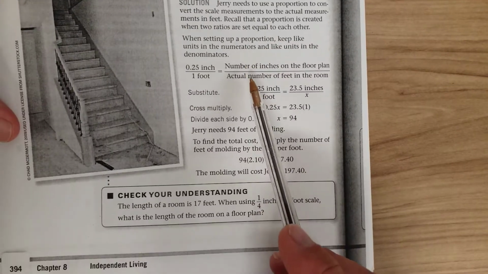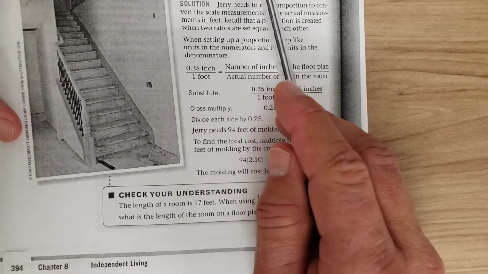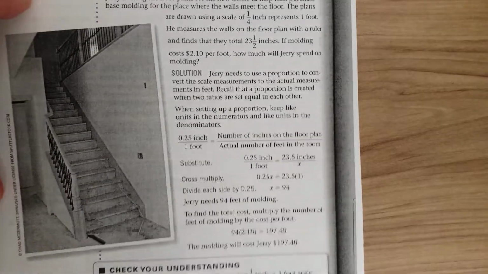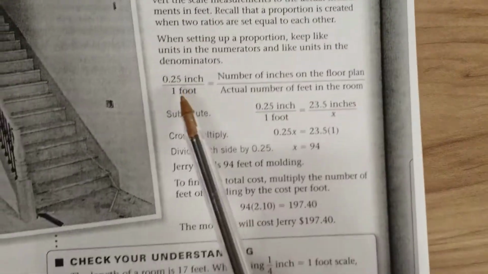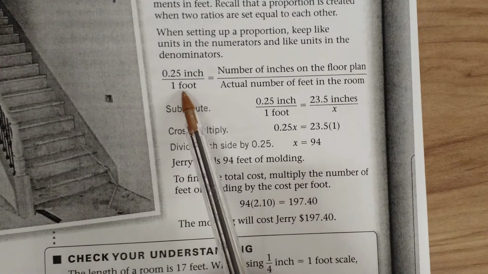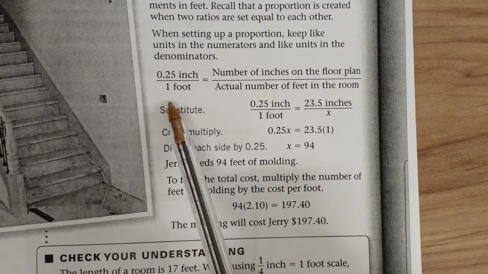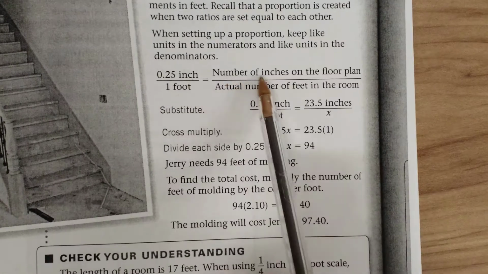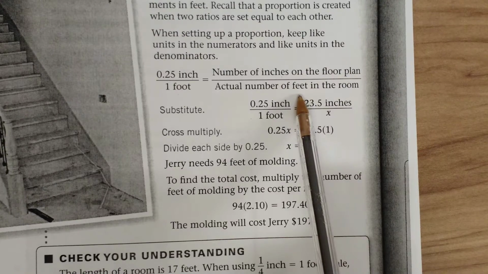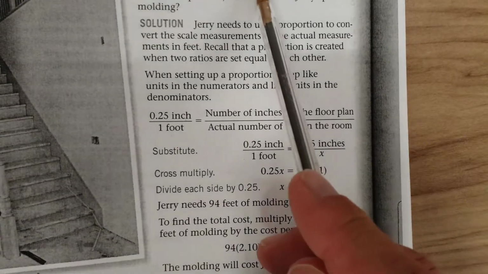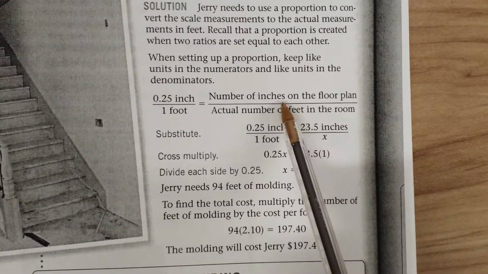So when you're setting up the proportion, you can use the scale. 1/4 is 1 foot, and if this converts to a decimal pretty easily, then you would want to do that. So 1/4 of an inch is 0.25. So 0.25 of an inch is equal to 1 foot in real life. So set one of your fractions up like that based on the scale, and that's going to equal the number of inches on the floor plan, the actual drawing, in relation to the actual number of feet in the room. So Jerry found out that the actual drawing was 23.5 inches. So that's the inches on the floor plan.